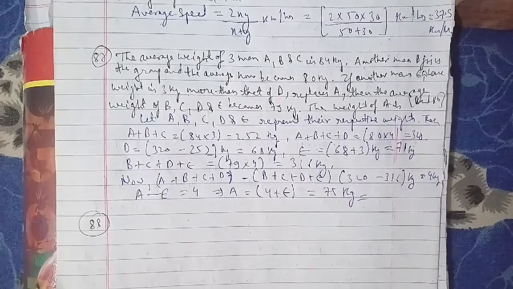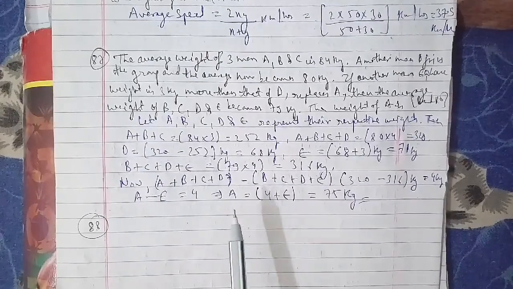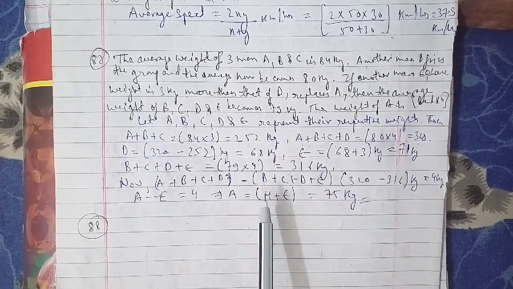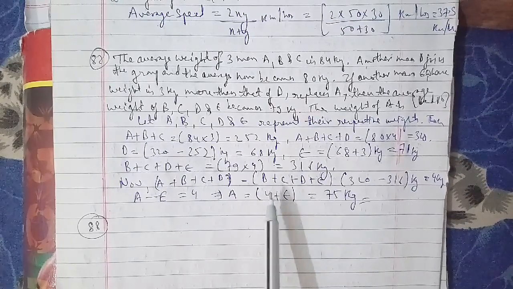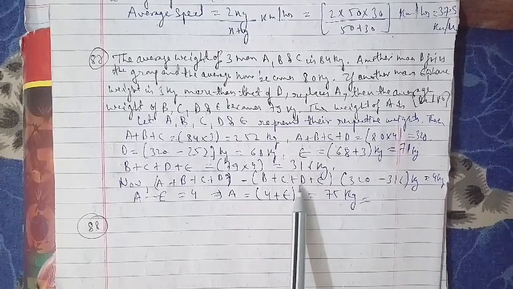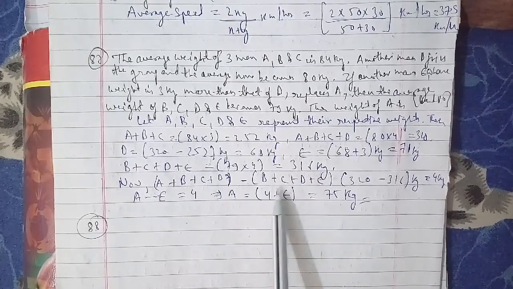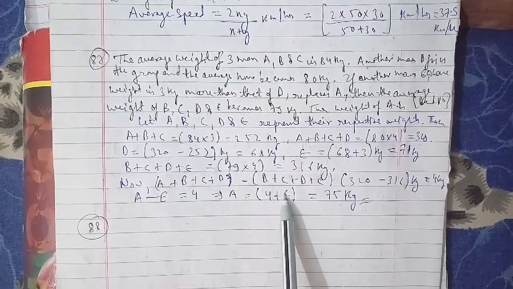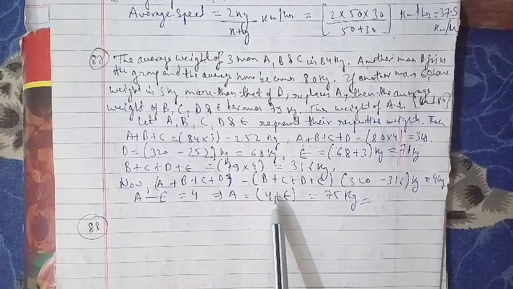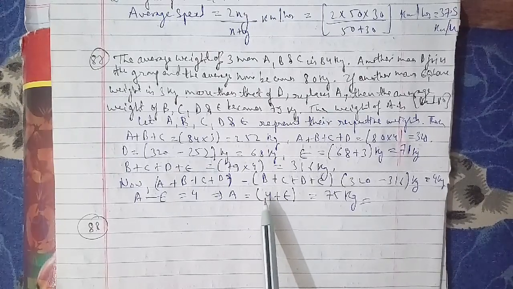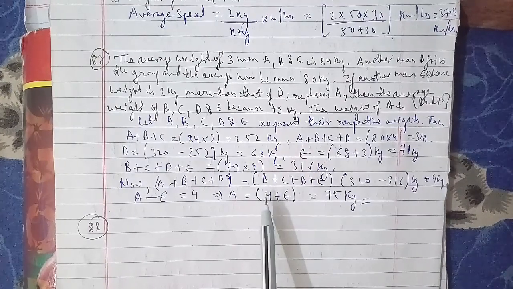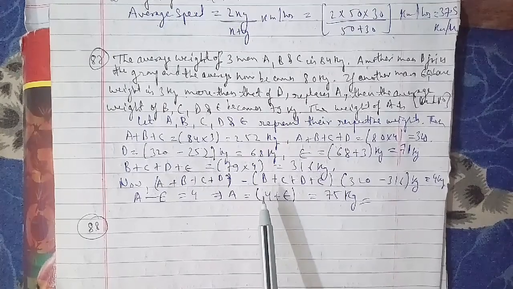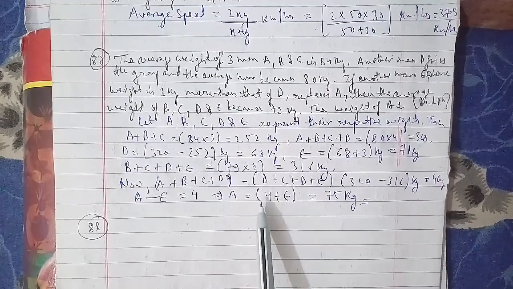So the average age of a husband and his wife was 23 years at the time of their marriage.